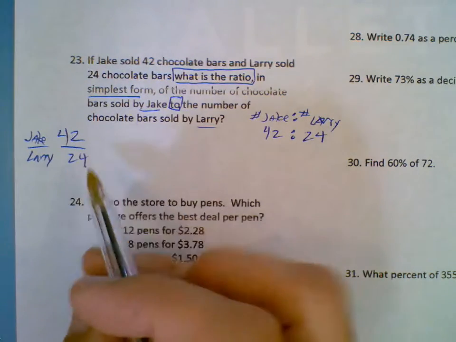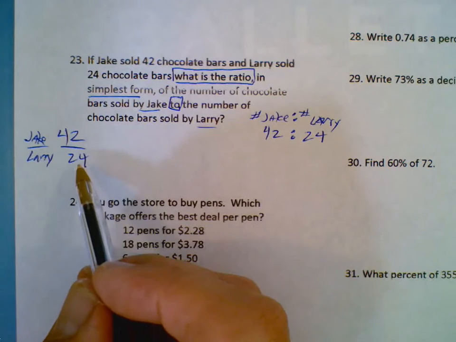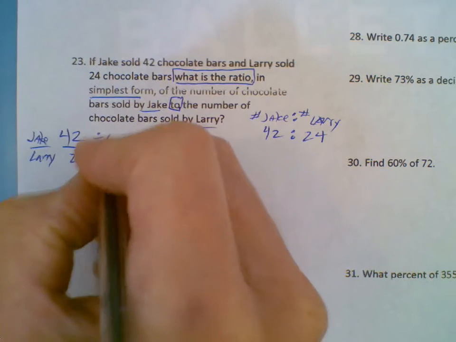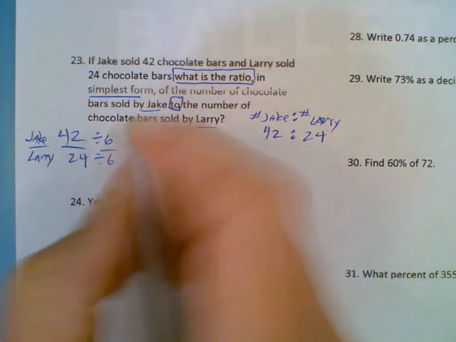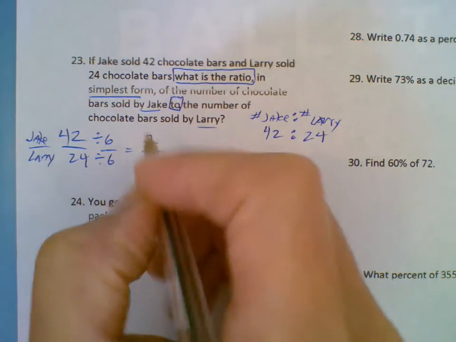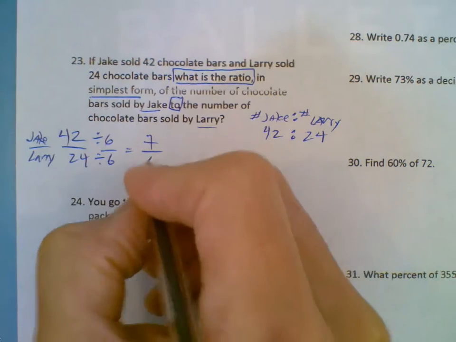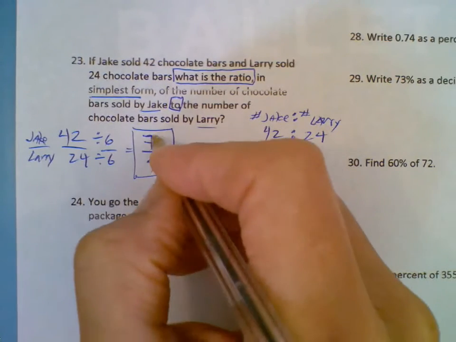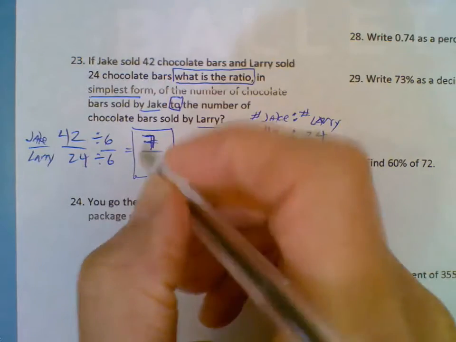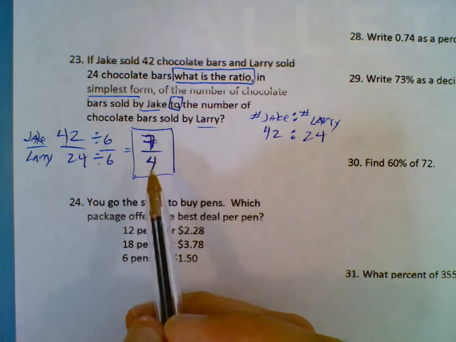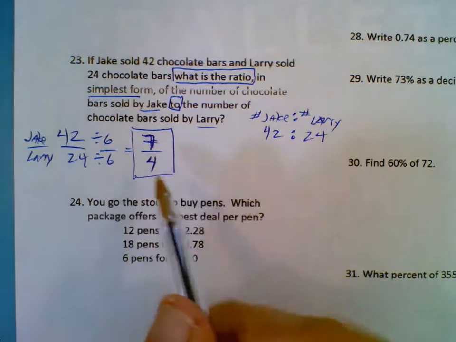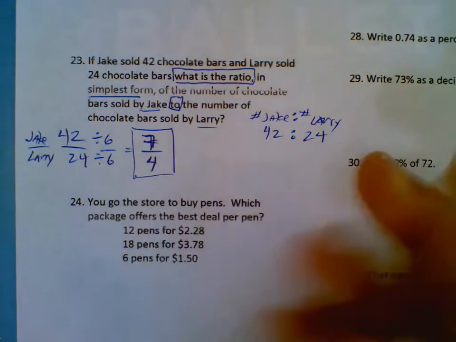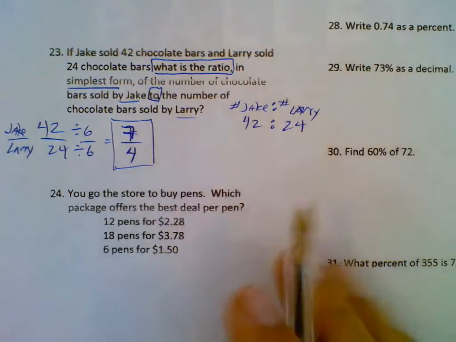But of course, we can simplify this because I can divide both of these by 6. 42 divided by 6 is 7. 24 divided by 6 is 4. And that can't be simplified. So the ratio of the number of chocolate bars sold by Jake to the number sold by Larry is 7 to 4, which means for every 4 that Larry sold, Jake sold 7. For every 7 Jake sold, Larry sold 4. That's my ratio.